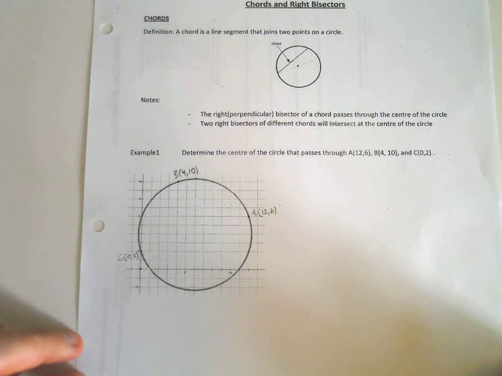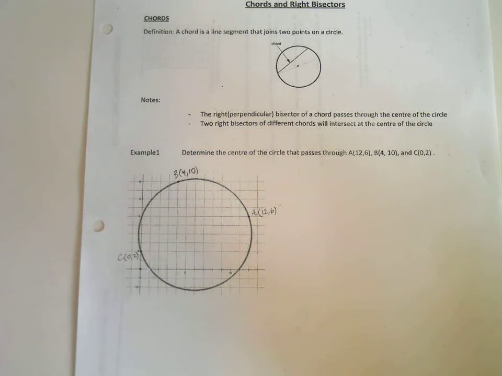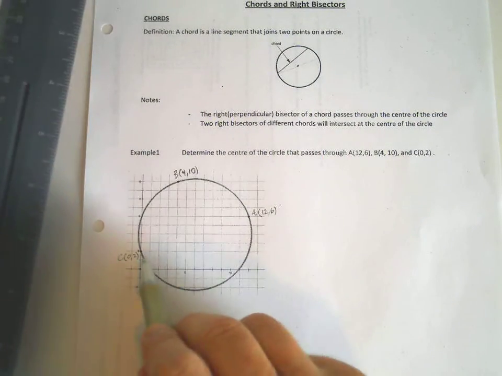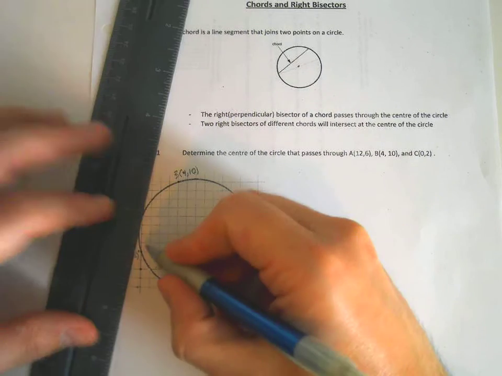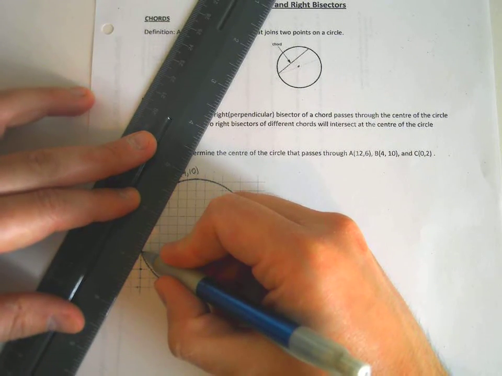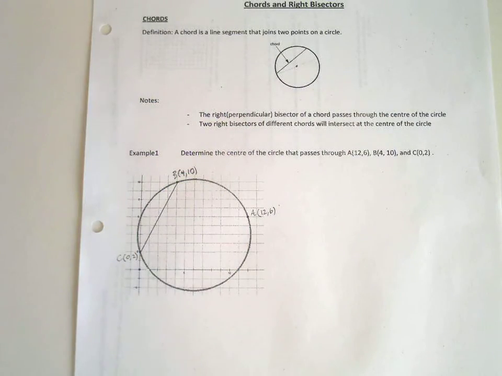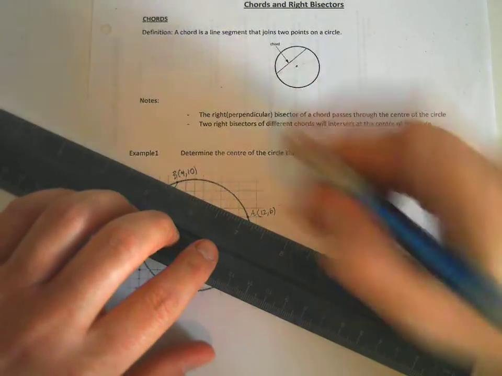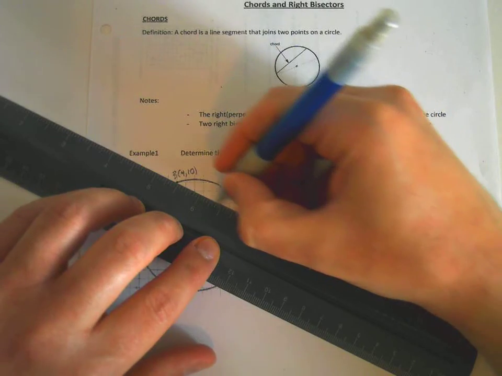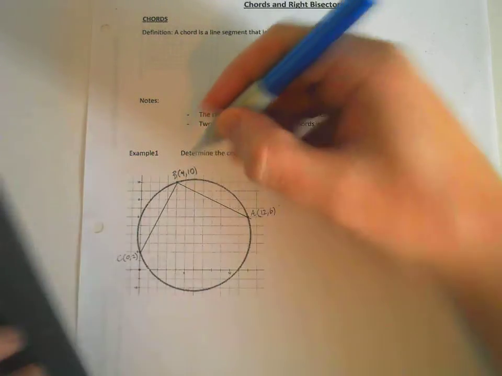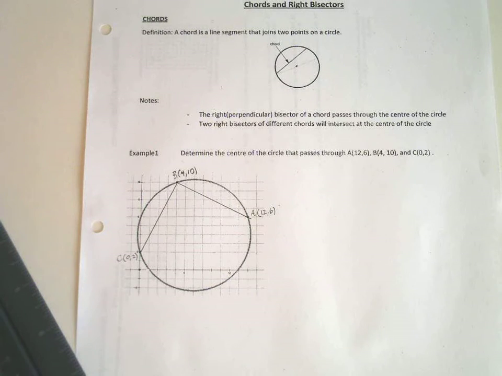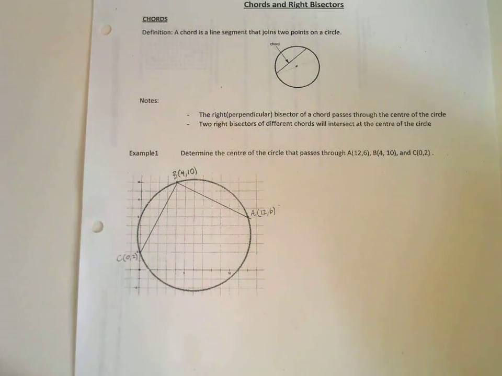This says determine the center of the circle that's going to pass through these points. We can do that by creating some chords. I've already drawn in A, B, and C. I can make the chord going from B to C. Okay, so there's my chord. And I could also make the chord going from, let's say, A to B. I could also make the one going from A to C, but I'm just going to stick to these two right now, and then I'll start filling more in when we get more information.